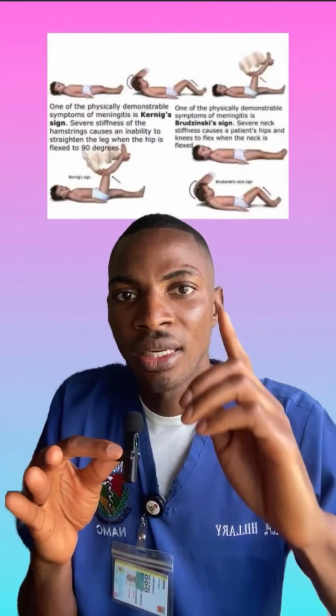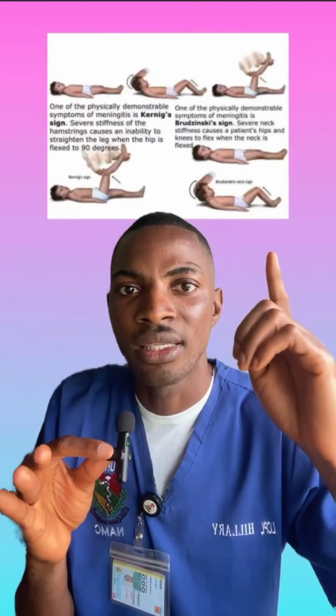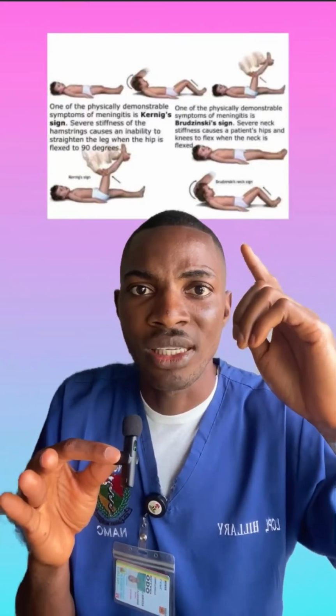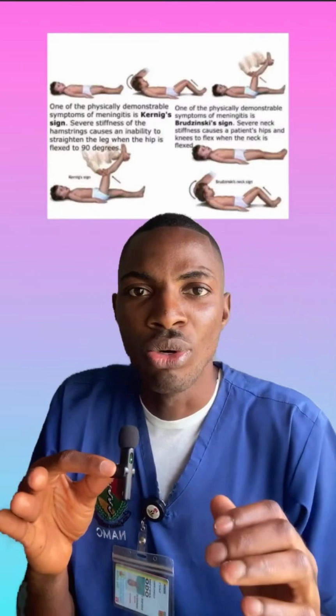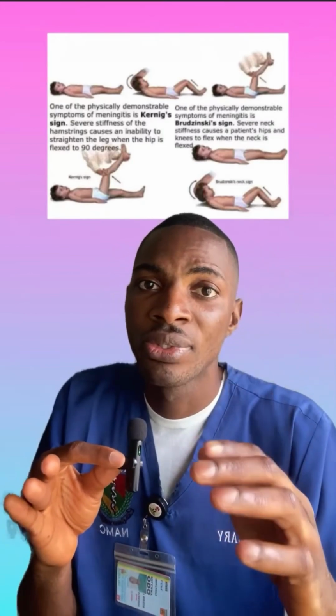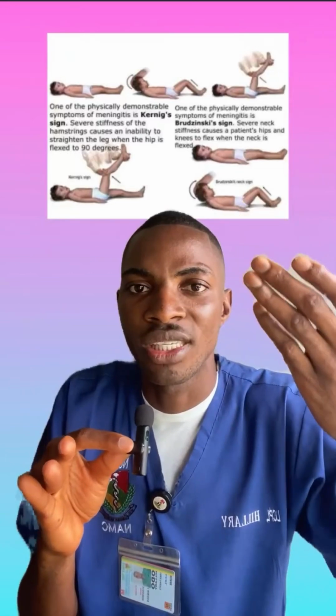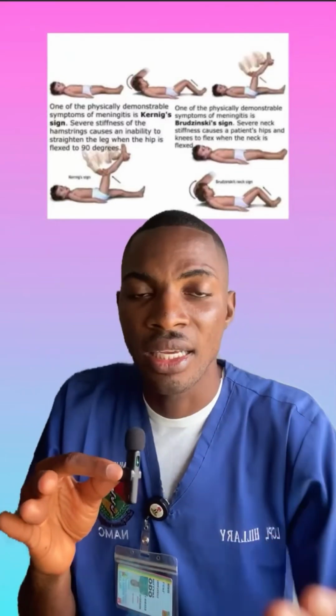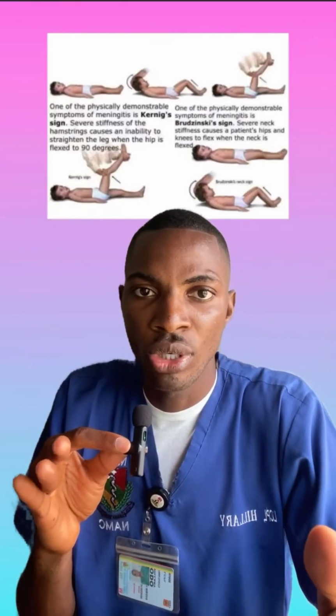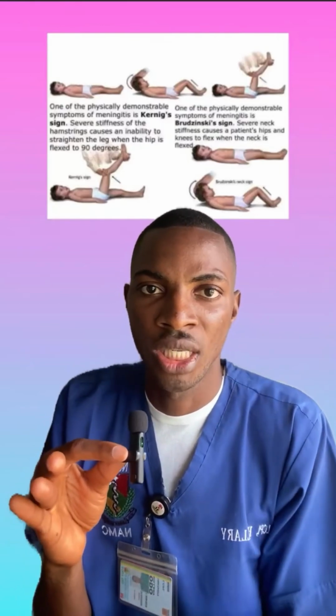Okay, and this one here is called Brudzinski sign. In this kind of test, if you are trying to lift the person up, you will see that as the person is lifting, the legs are curving.